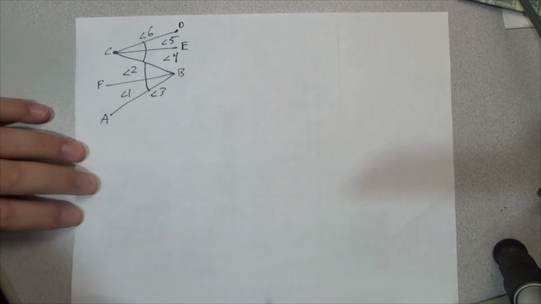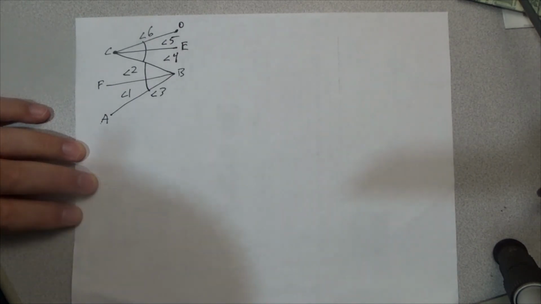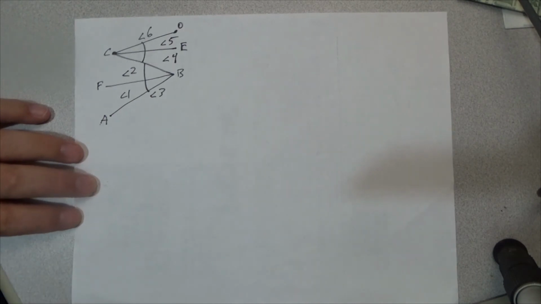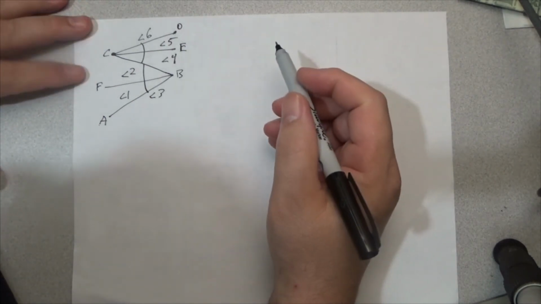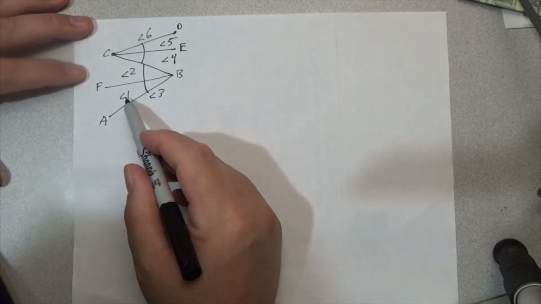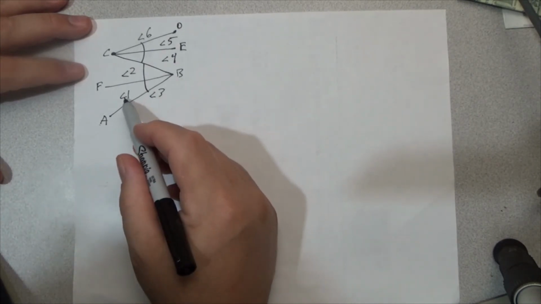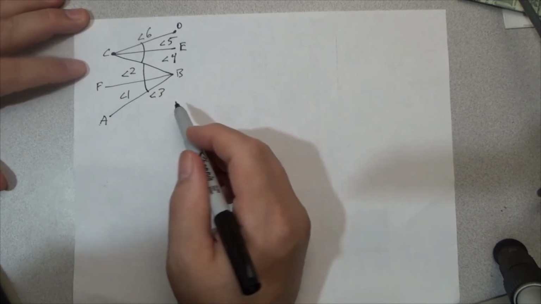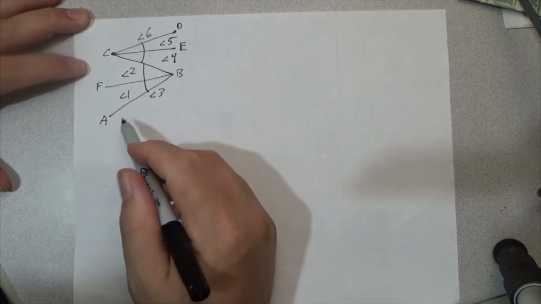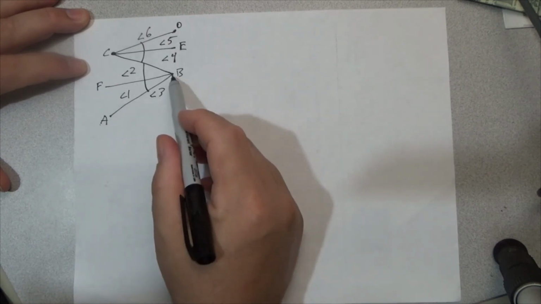So it says, name each of the angles in 2 additional ways. Well, there's not always 2 additional ways. So angle 1. So here's angle 1. I can call it angle 1, but I can also call it angle ABF.